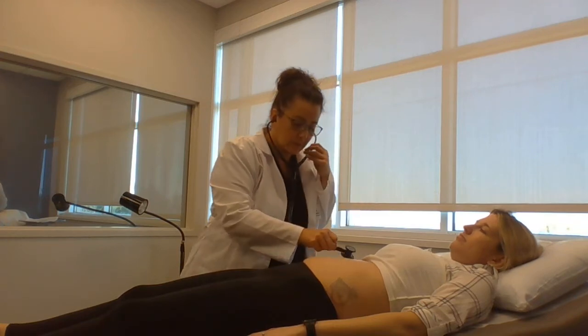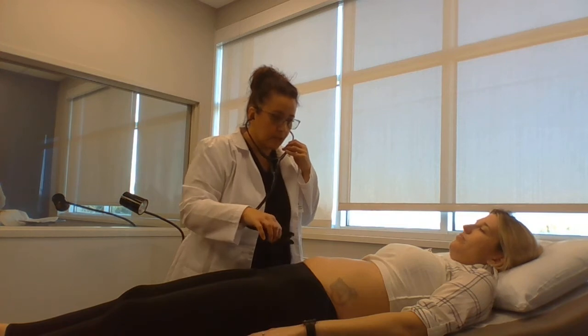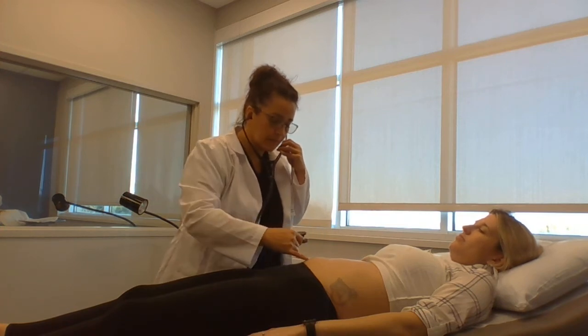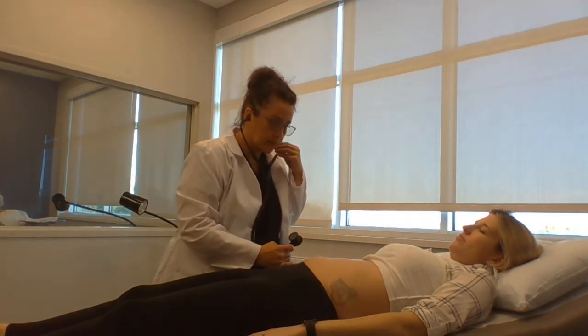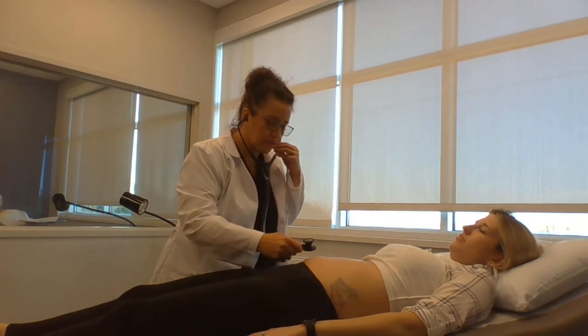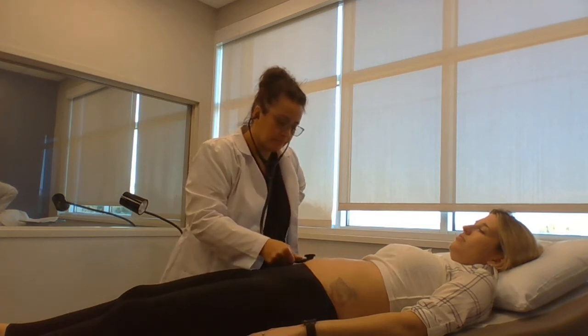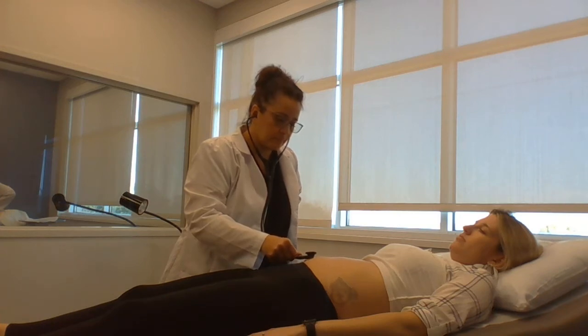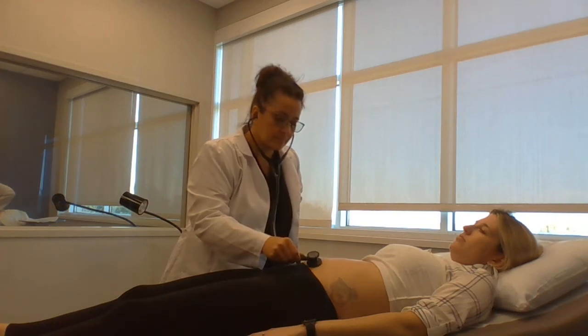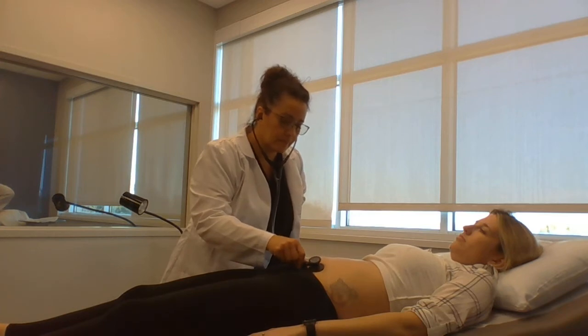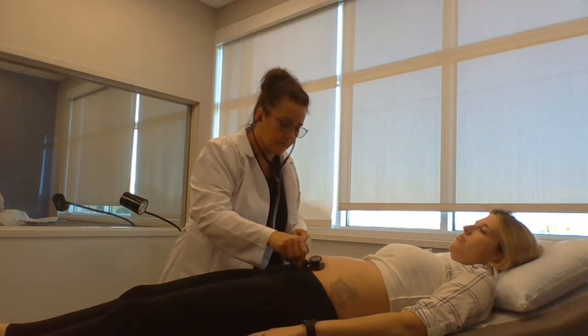So now I'm going to see if I can hear a bruit in your iliac arteries. That's below your belly button, kind of on the angle towards your femoral artery, which is down here. I don't hear anything on the right. I don't hear a bruit on the left either.